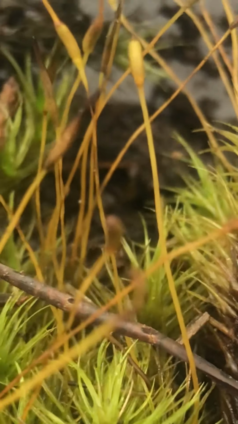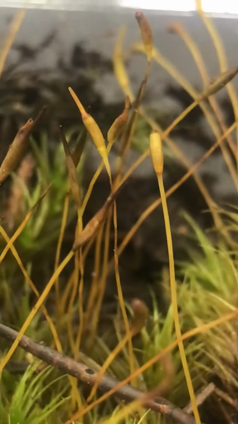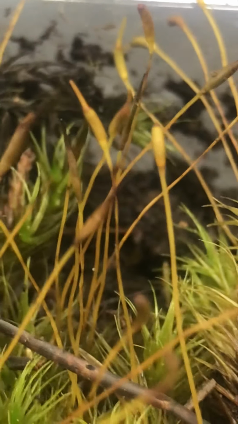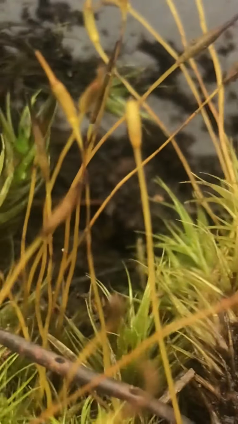These structures here on the stalks, and you can see the swellings at the top, that is the sporophyte.